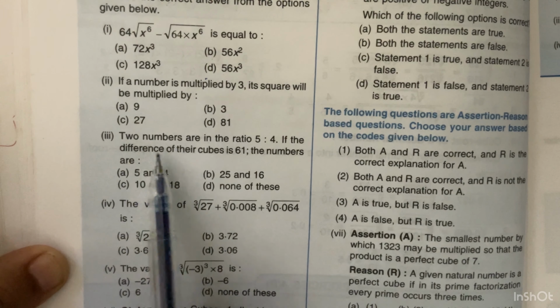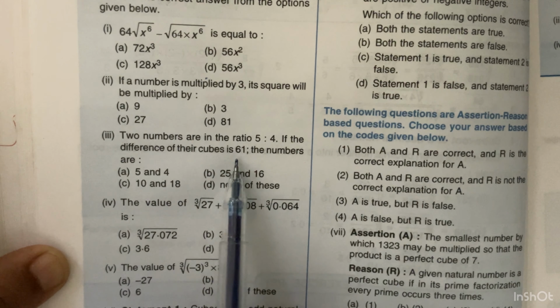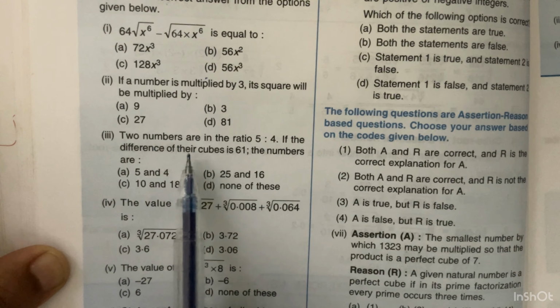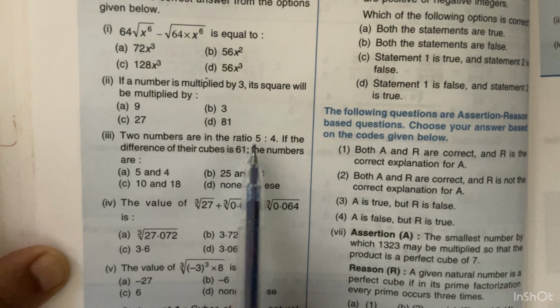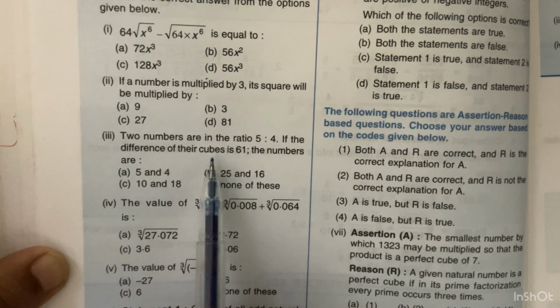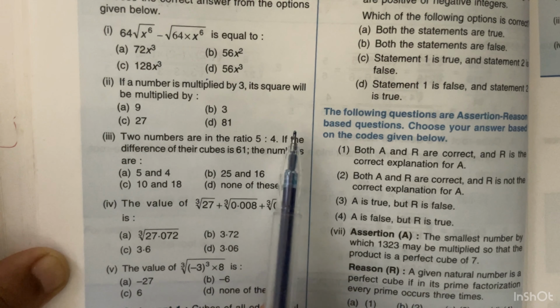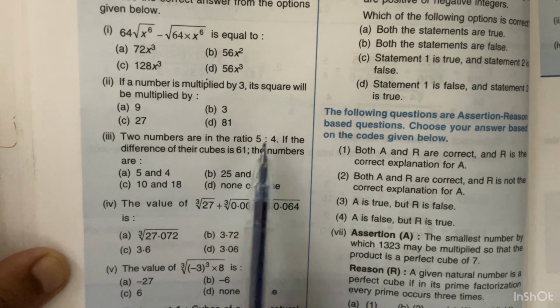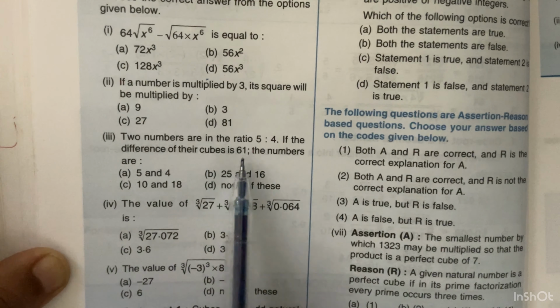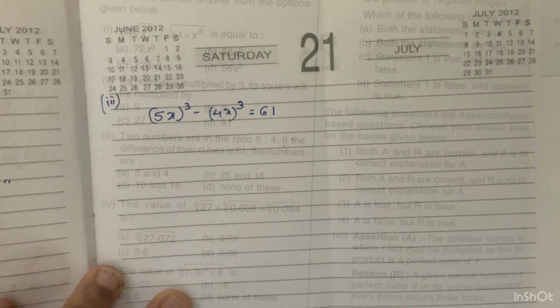Question number 3. Two numbers are in the ratio 5:4. If the difference of their cubes is 61, the numbers are. Whenever the question gives a ratio, we will consider 5x and 4x here, and we have to make their cubes, like 5x cube and 4x cube, and their difference, 5x cube minus 4x cube, which is equal to 61.